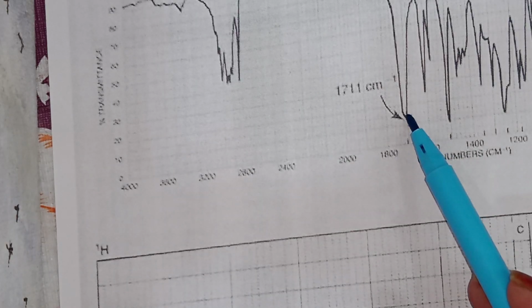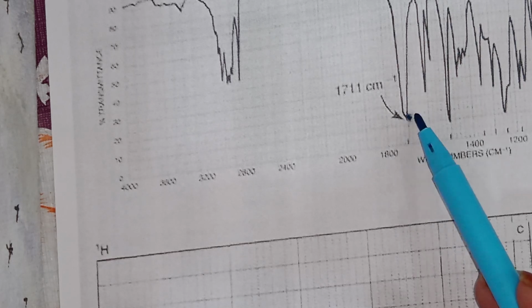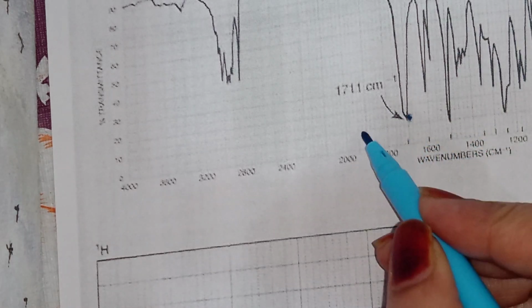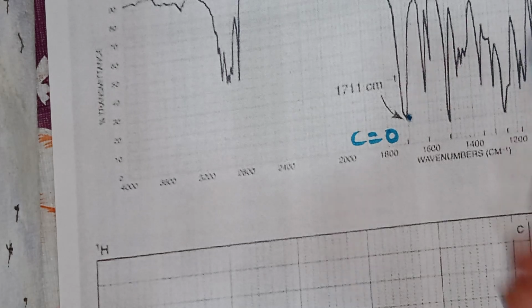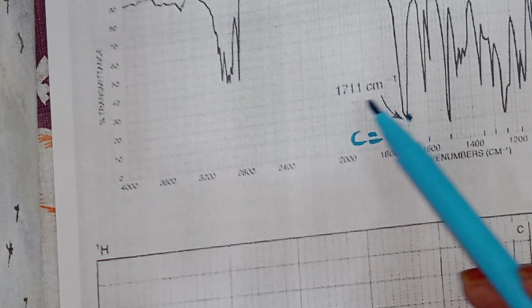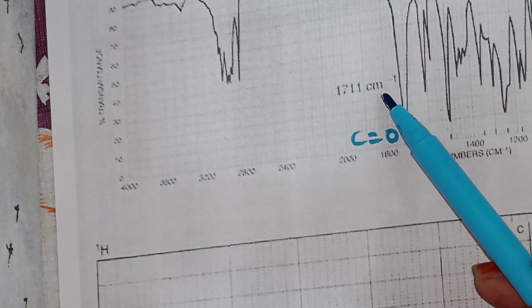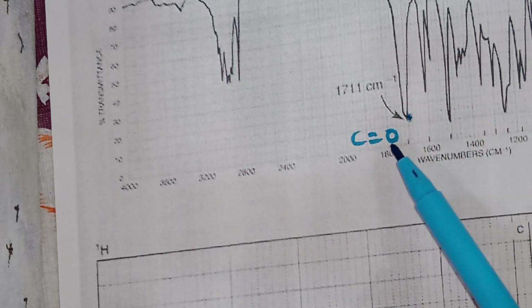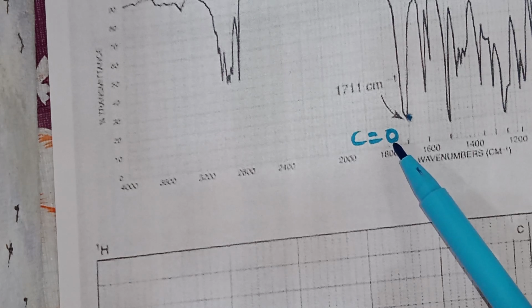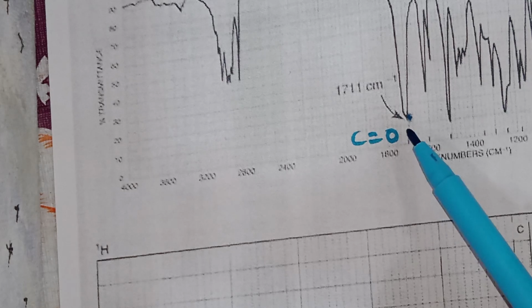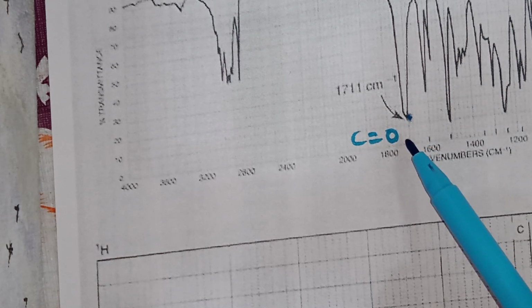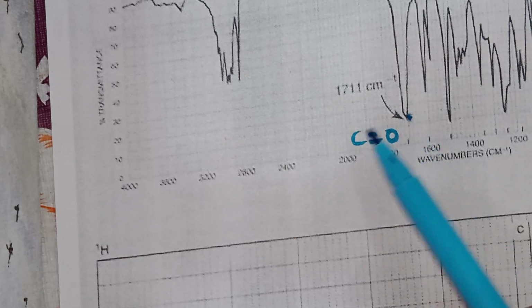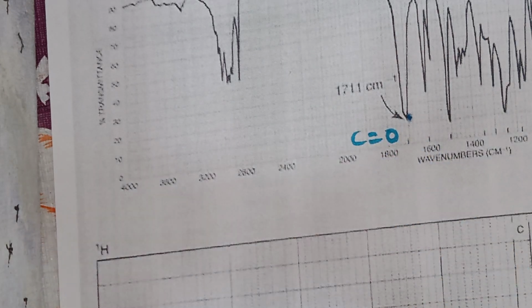is attributed to a C=O group found in the infrared spectrum at 1711 cm⁻¹. This value for the C=O is what we might expect for an unconjugated carbonyl group, but not in an ester since it is very low, instead in a ketone.